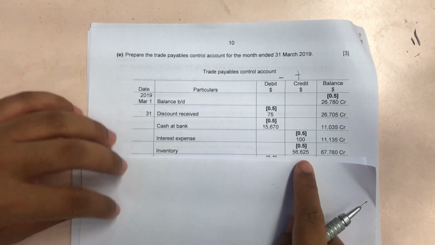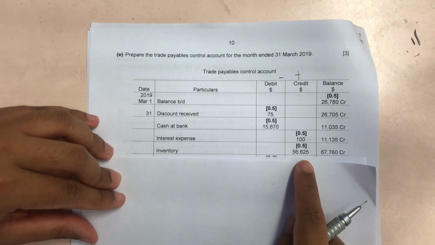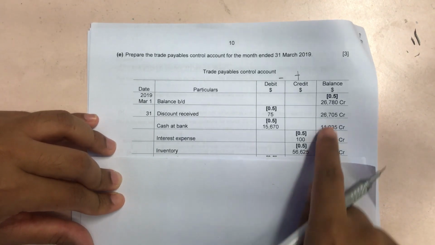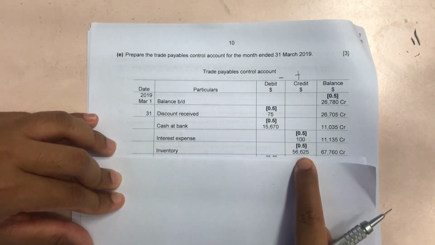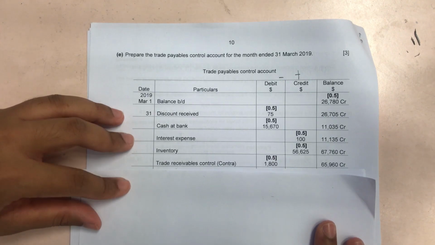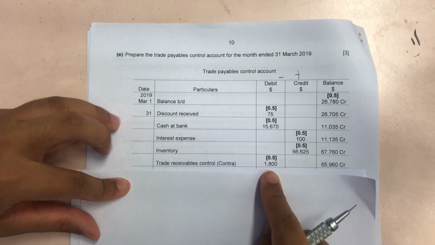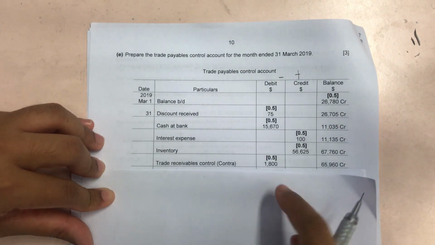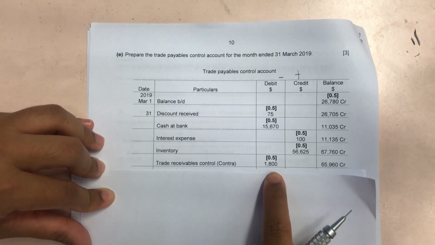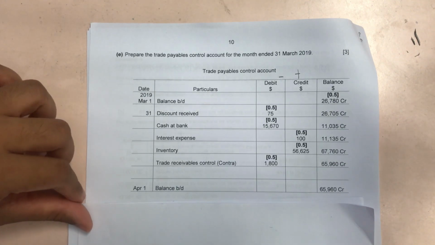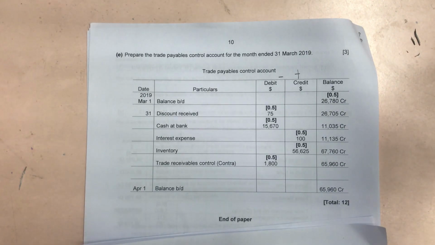So when you purchase inventory on credit, you will have to debit your inventory and credit your trade payable. So your liability in your trade payable will increase by $56,625. And then you have a contra entry. Once again, we have to reduce the amount that is owing to the trade payable, so we place them on the debit side, right? And then you will have a balance brought down to the next month.